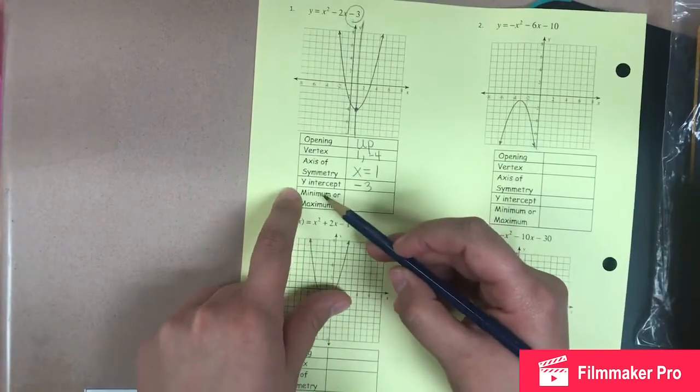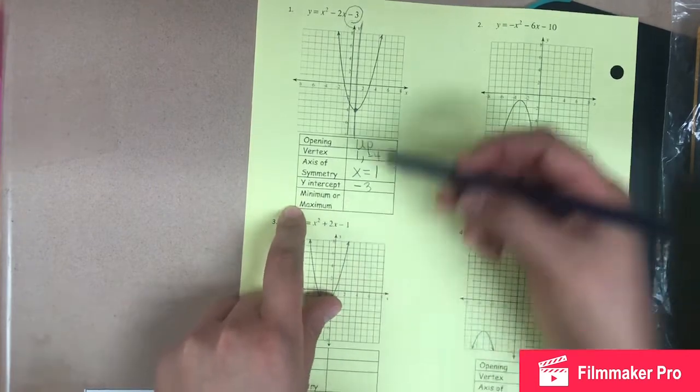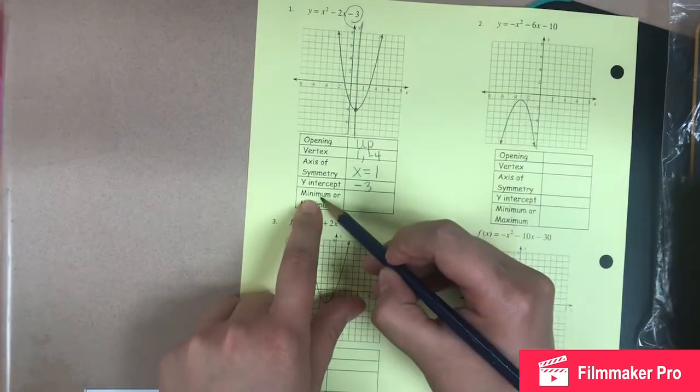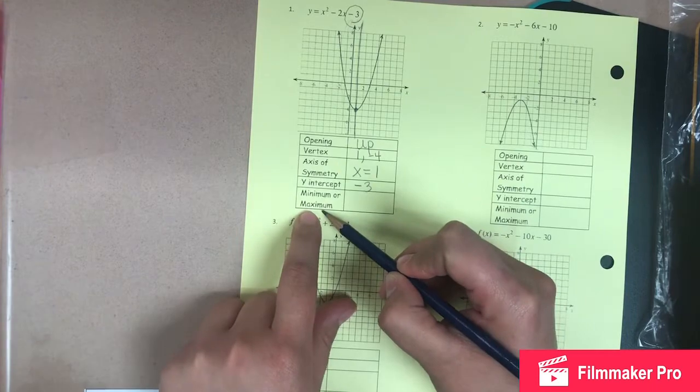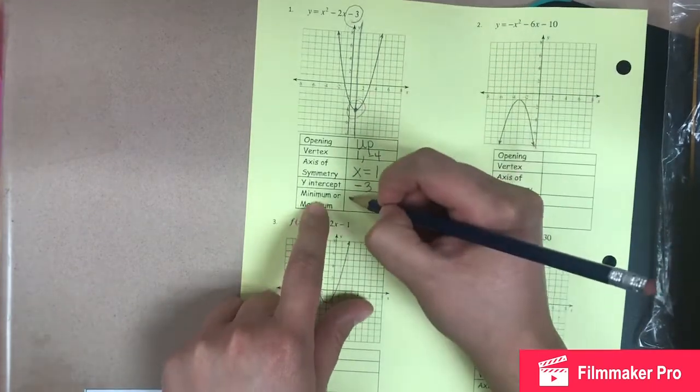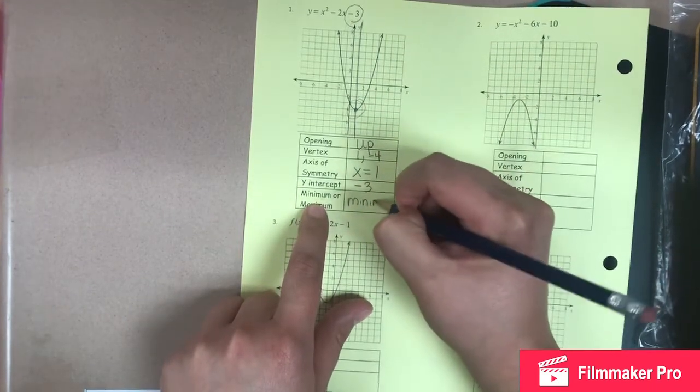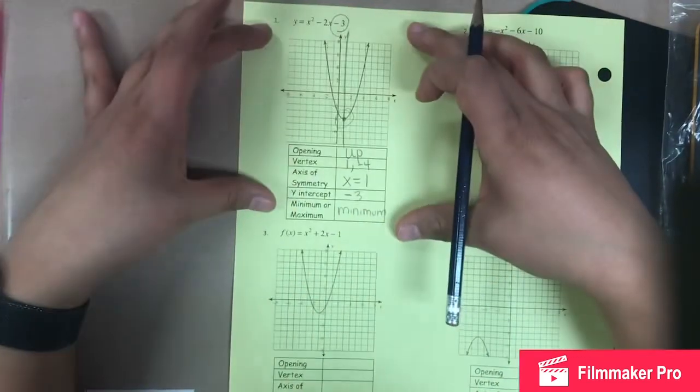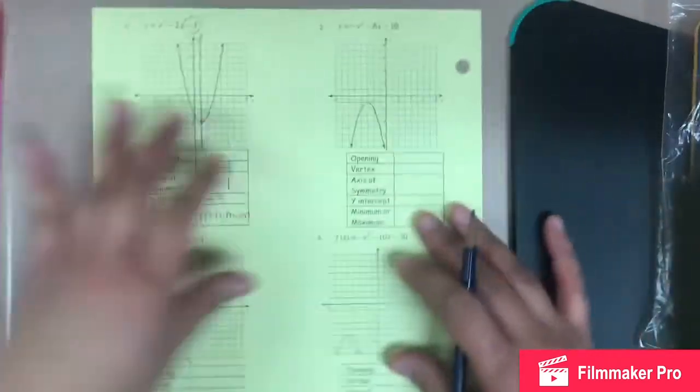Now, is it a minimum or is it a maximum? Right here, does it have a low point or does it have a high point? In this case, it has a low point, so we're going to call that the minimum. So that's all we're going to focus on today, just the vocab. So let's do number 2.